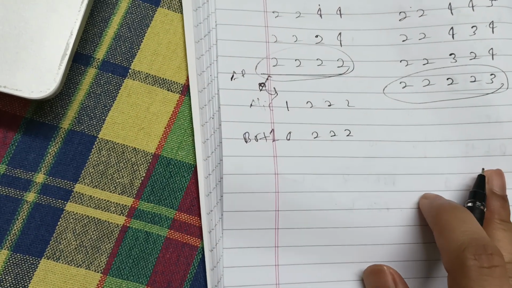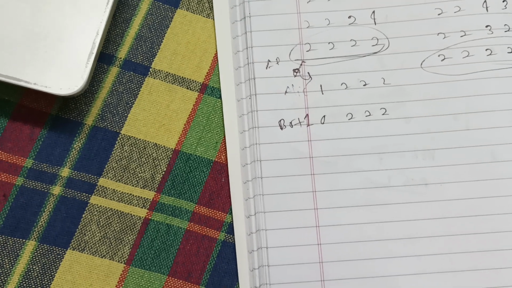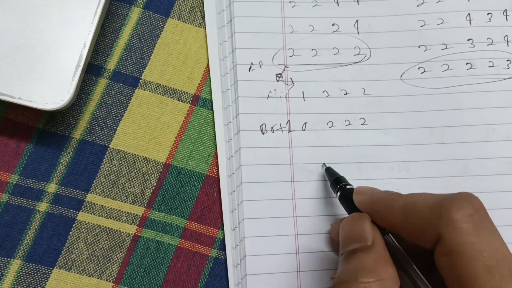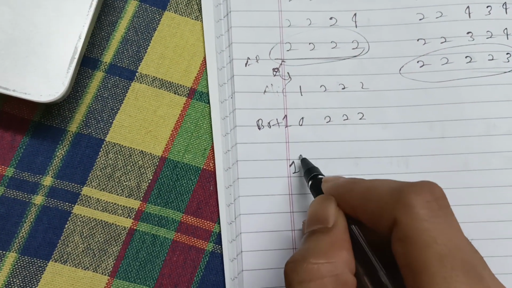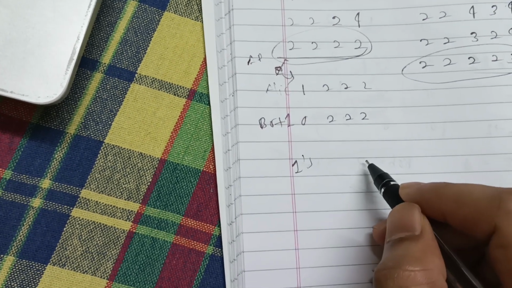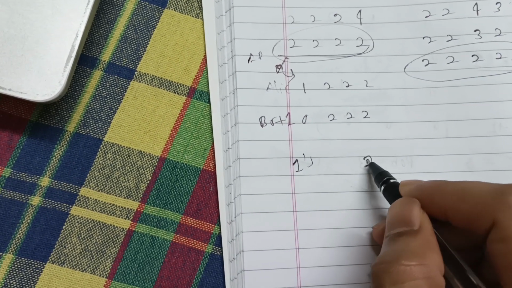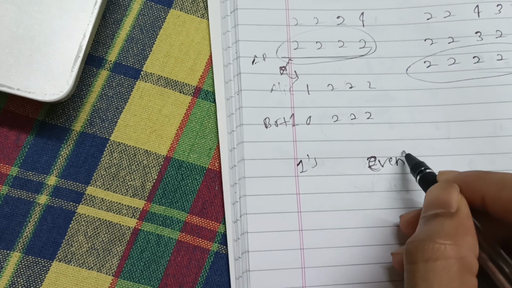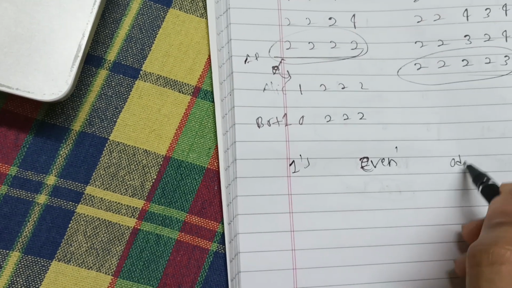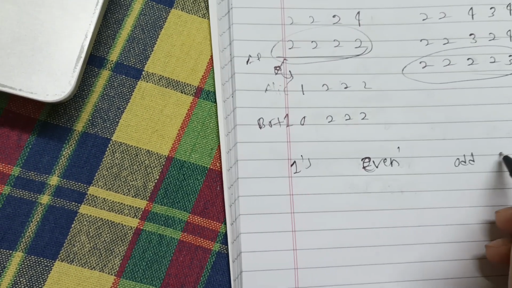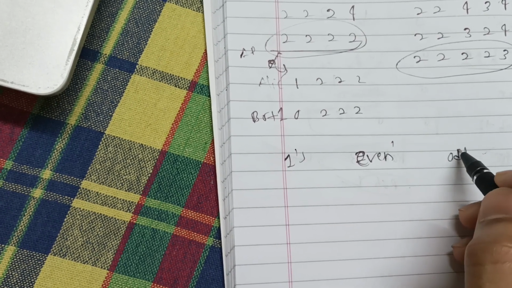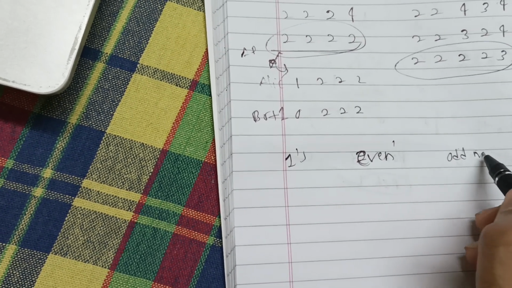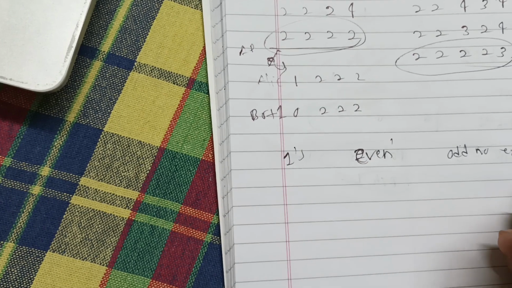Here the observation is, we have to count the number of ones in this array, the number of twos, the number of even numbers, and the number of odd numbers excluding ones.